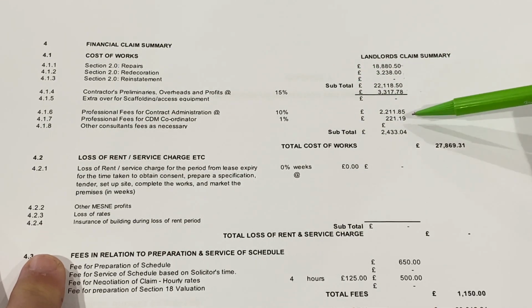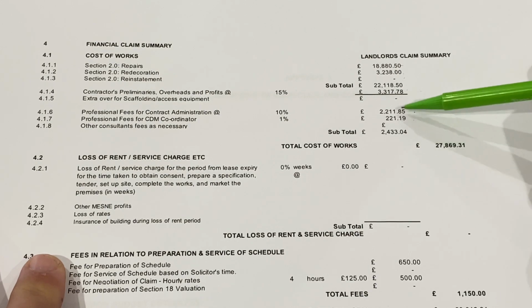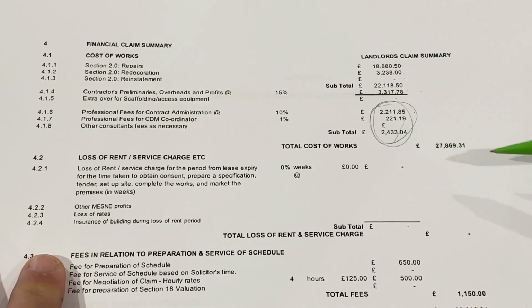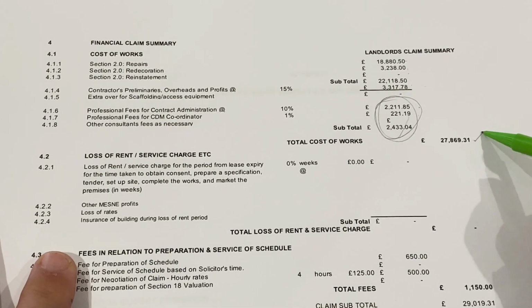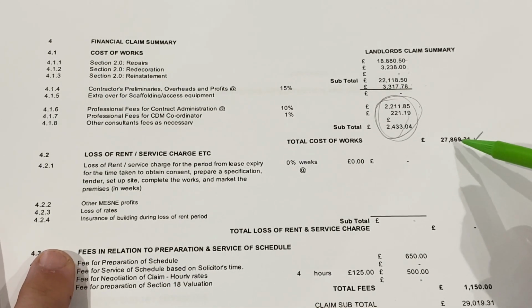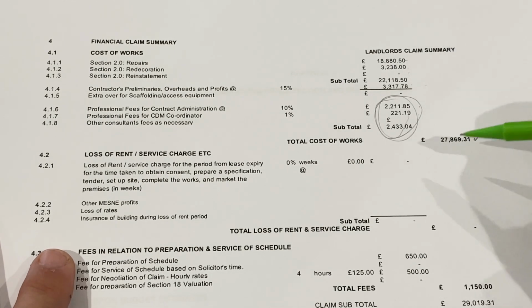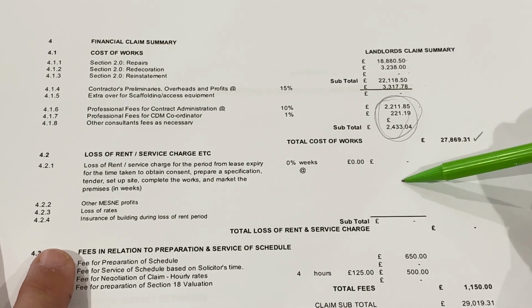Then we've got 10% fees, 1% for CDM, so it gives us a total section for the fees allowance, and so potentially the cost of doing the works that the tenant has not done should be just shy of £28,000. We're not putting anything for the loss of rent and service charges, that kind of thing, because we don't know at this stage what that could be.